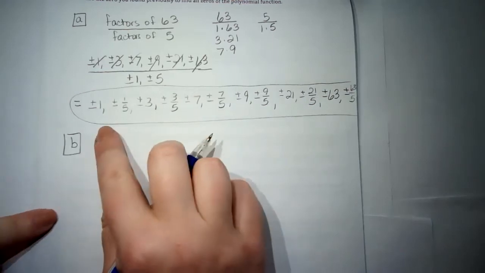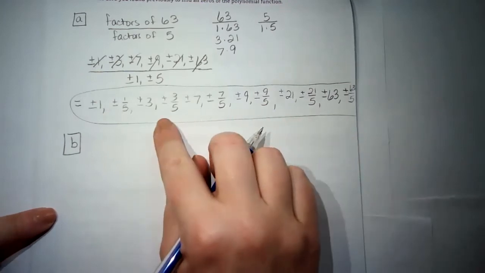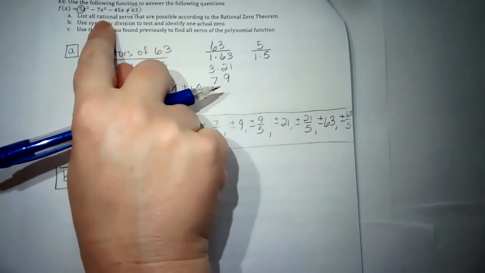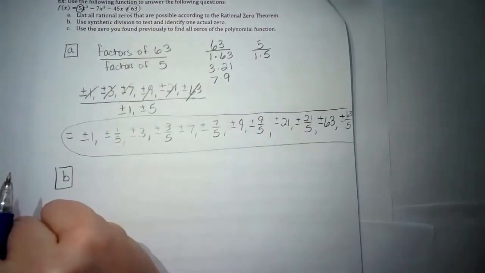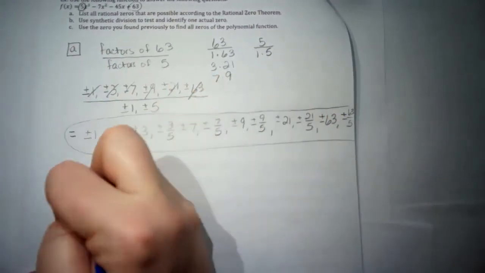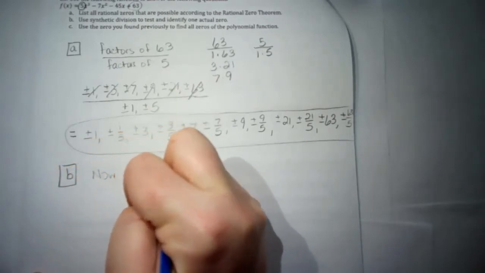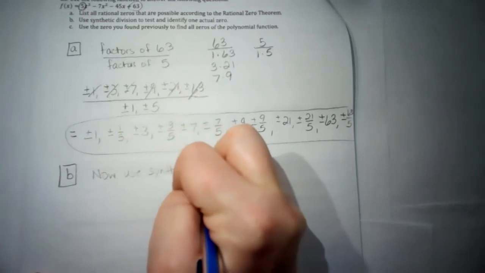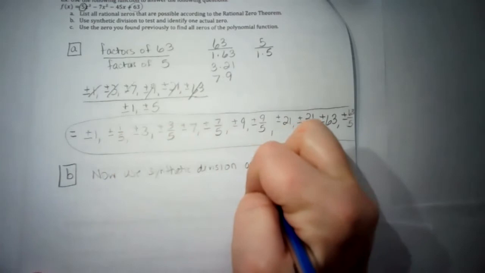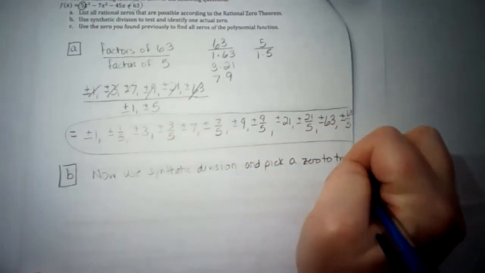B says at least one of these is going to divide into this poly perfectly without a remainder and be a zero. So your next step is supposed to be now use synthetic division and pick a zero to try.